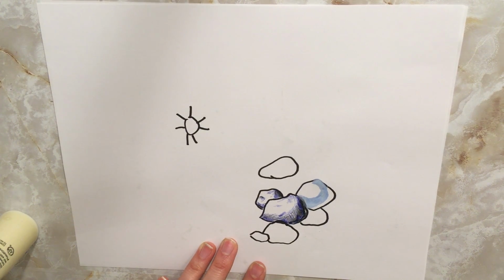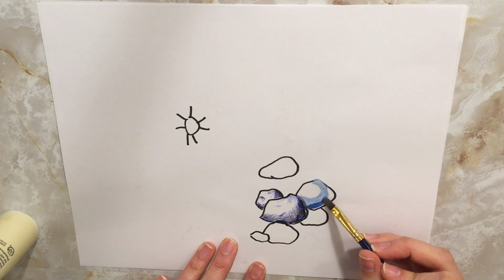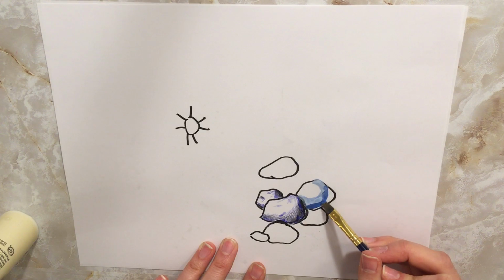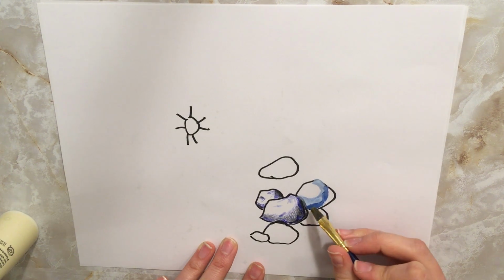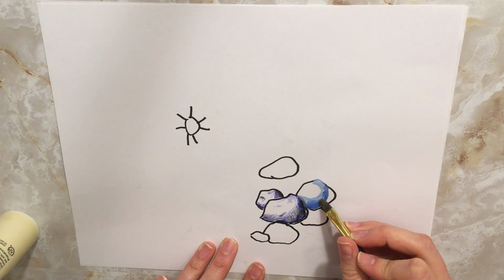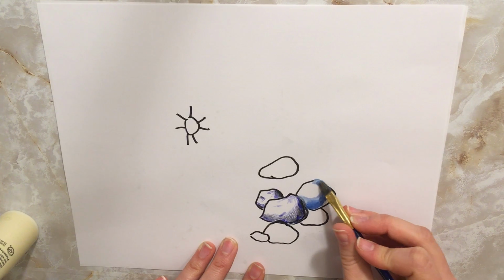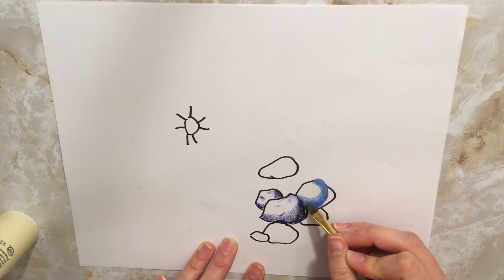And then you can go for a more posterized effect, which is where you don't really blend in the colors. So if you wanted to just do another layer like this, and then maybe a layer of black, you could go for an effect like that. Or you could also take it with a little bit of water to blend it in a little bit more gradually.